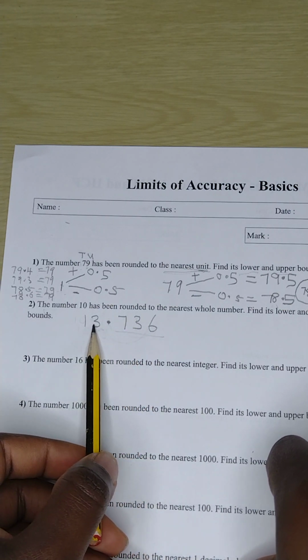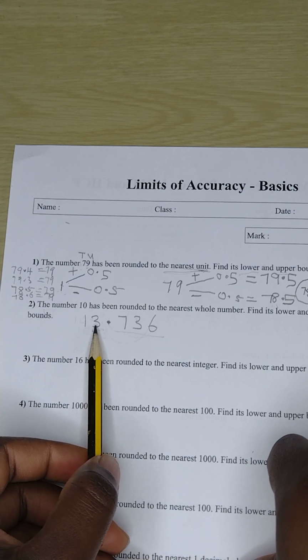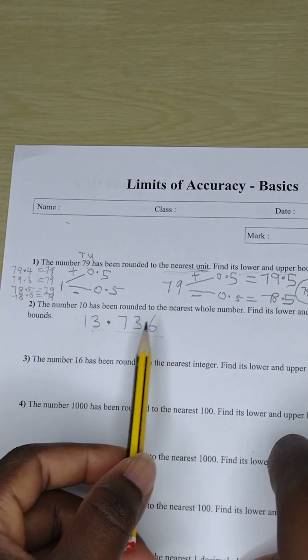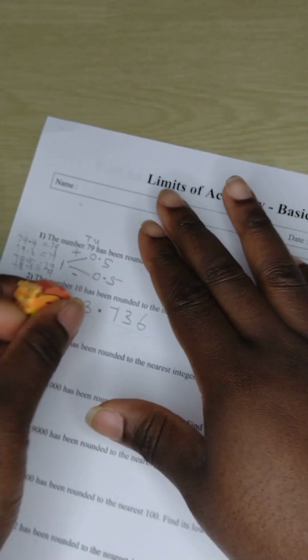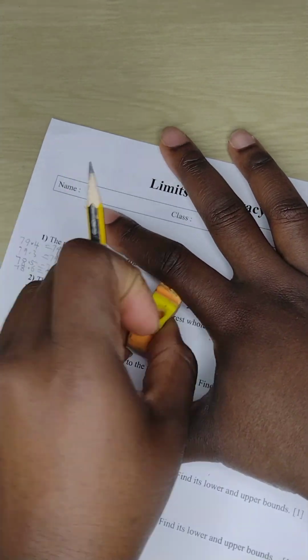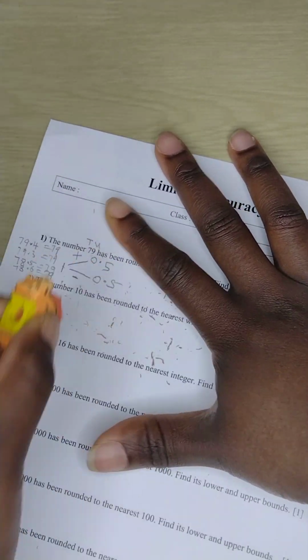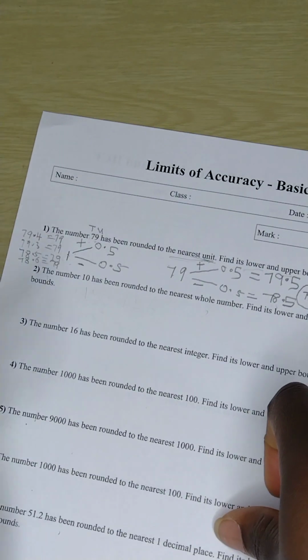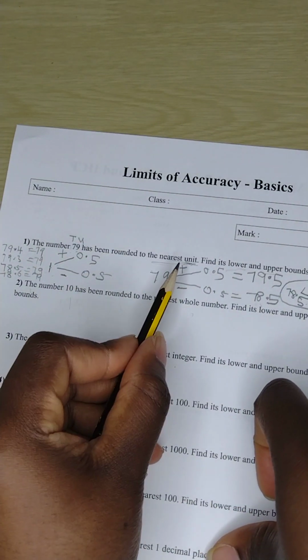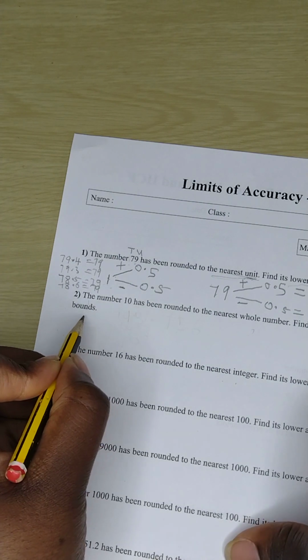This is your nearest whole number, which is another way of saying that they round it to the nearest unit or nearest whole number. So with that being said, we're now going to go ahead and answer the question. Nearest whole number is the same thing as saying the nearest unit. So we're using the same method as before.